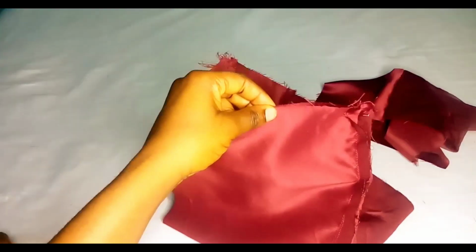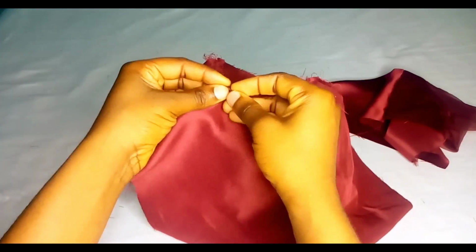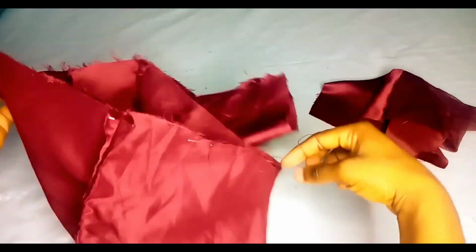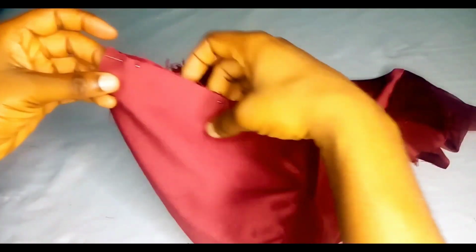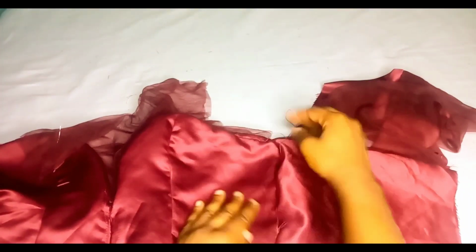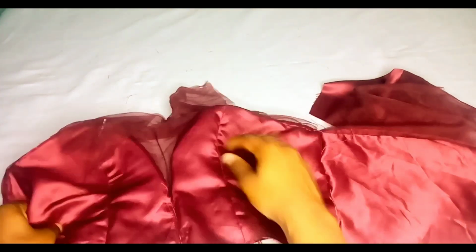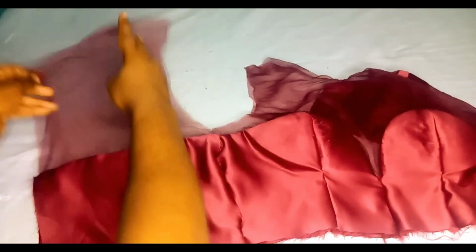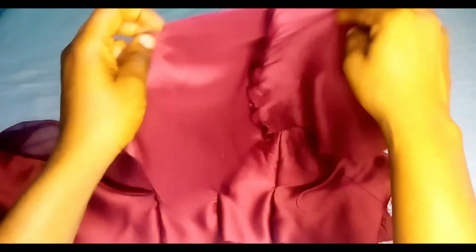Did you see that? Just hold it, the front and the back part. I just opened it up by the side seam and then hold the two together, the right side and the right side of the two facing each other. Did you see? When you open it up, this is what you are going to get. I have not sewn it yet. I just use my pin to hold it, and when you turn it to the right side, this is what you are going to get. So I'll go ahead and sew it, but before I do that, let me show you how you can also sew your shoulder.